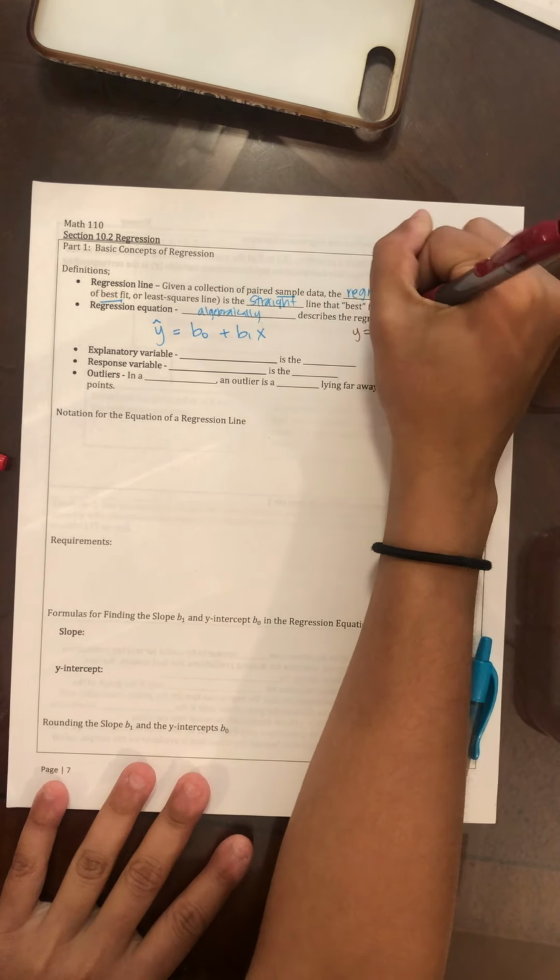Okay, we're going to keep going and I'll keep writing some equations down. So your y-intercept formula is B sub 0, right? Because that's your y-intercept, is equal to y bar minus B1 times X bar. So sorry, there should be a minus. Okay, what do each of these variables stand for? Y bar is going to be the mean or average of Y values. And X bar is going to be the mean of X values.